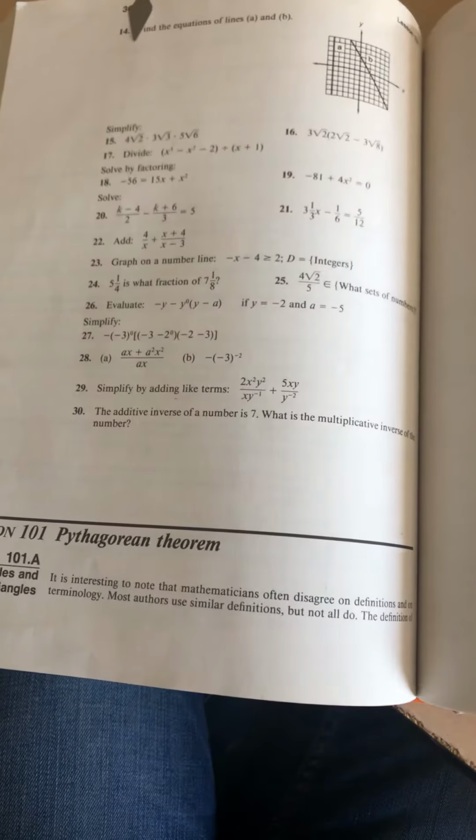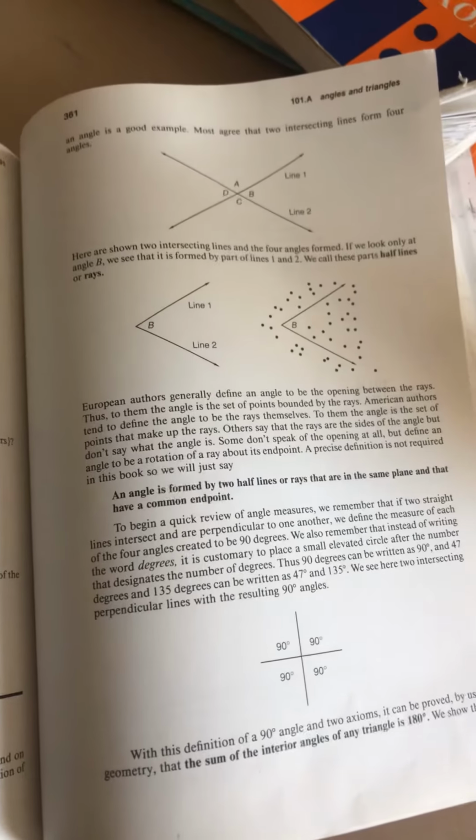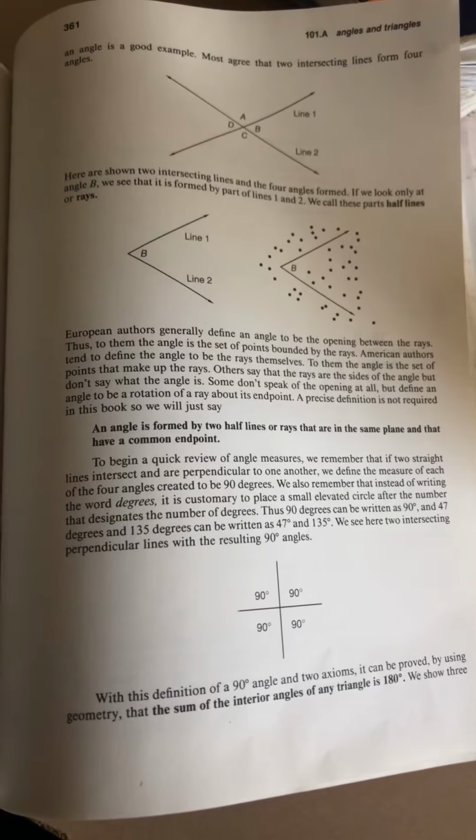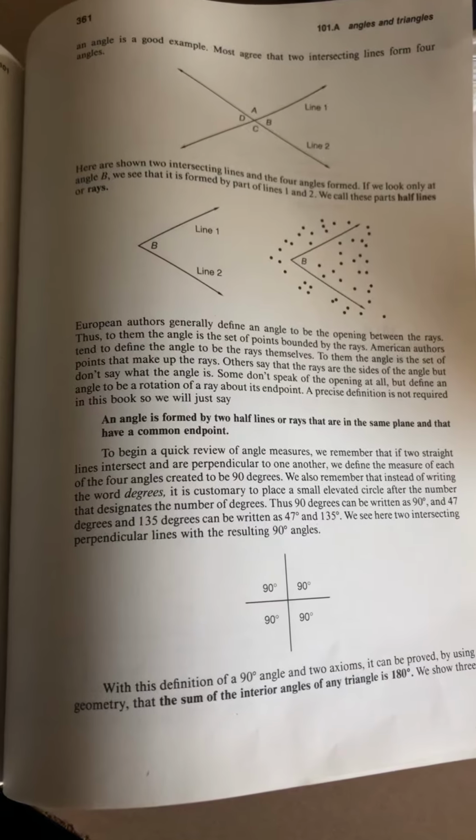This is Friday's lesson, lesson 101, and today we're really going to talk about the Pythagorean theorem. There is a little bit here about what we call an angle. It's not terribly complicated, so just read through it and understand that people in Europe consider it or think about it slightly differently than we do.